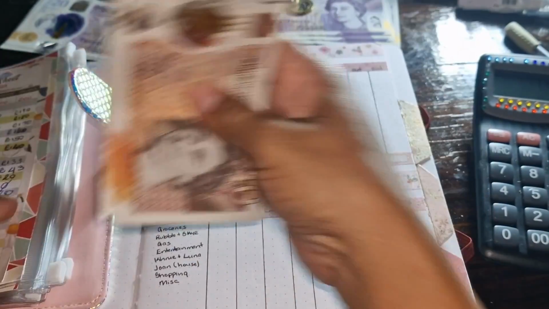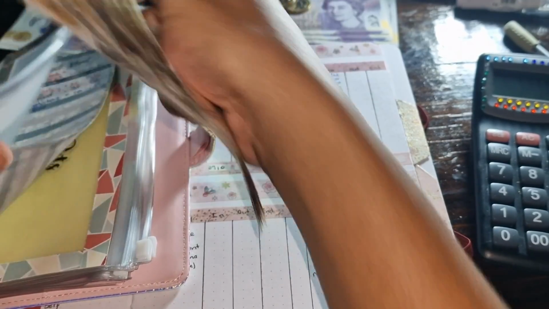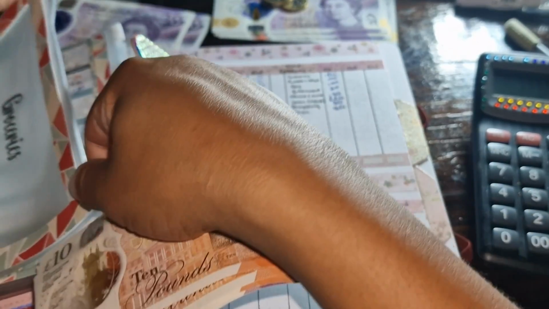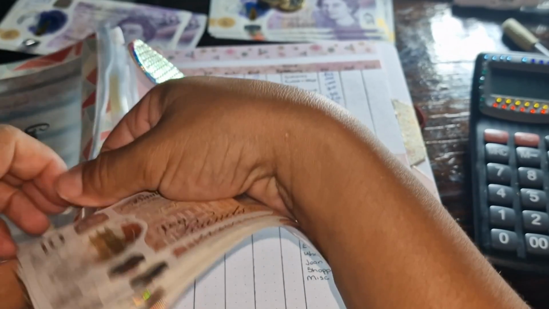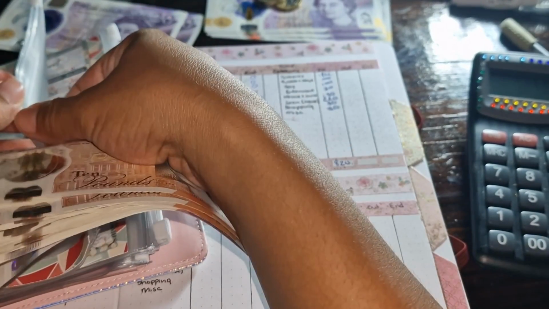Okay, so that is 180 for groceries, and we already know that that is not going to be enough for the month.